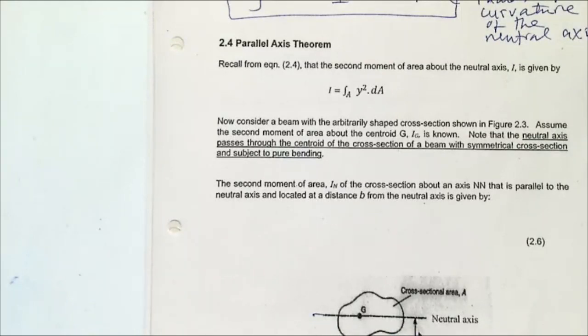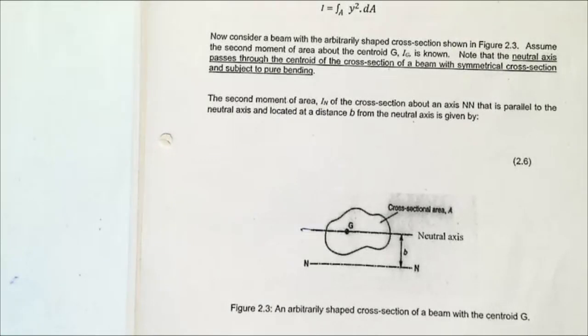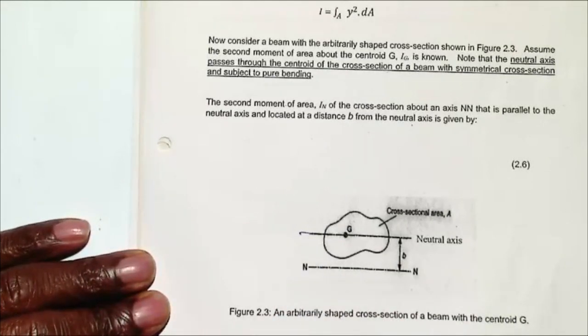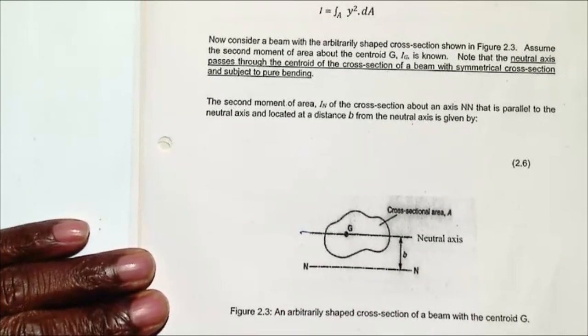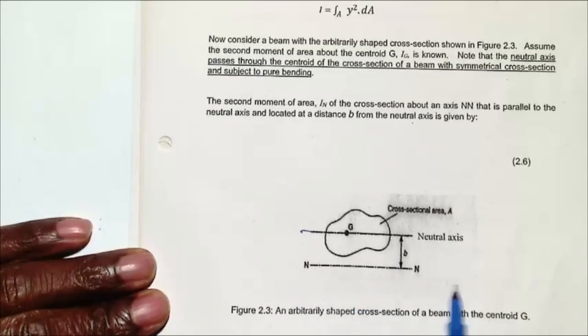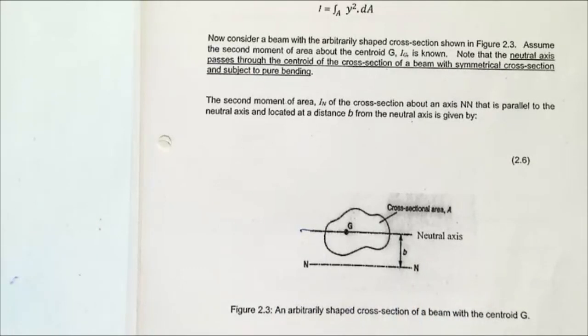But sometimes we want the second moment of area along a different plane. So if I know the second moment of area along the neutral axis, and we want to find the corresponding second moment of area along this line there, the neutral axis is at a distance b from the one that we want to use.